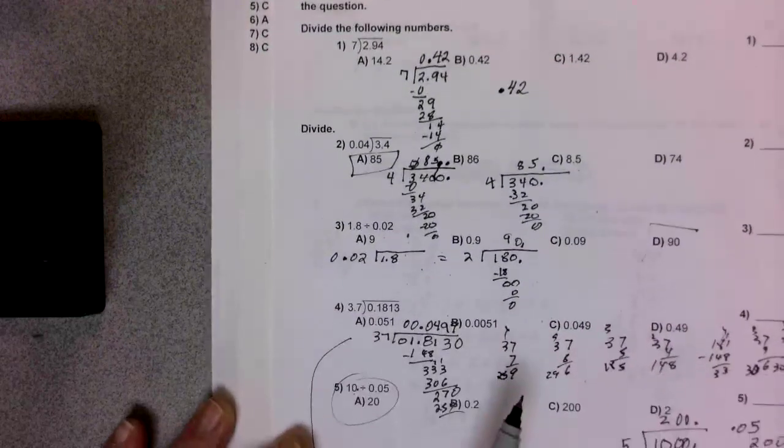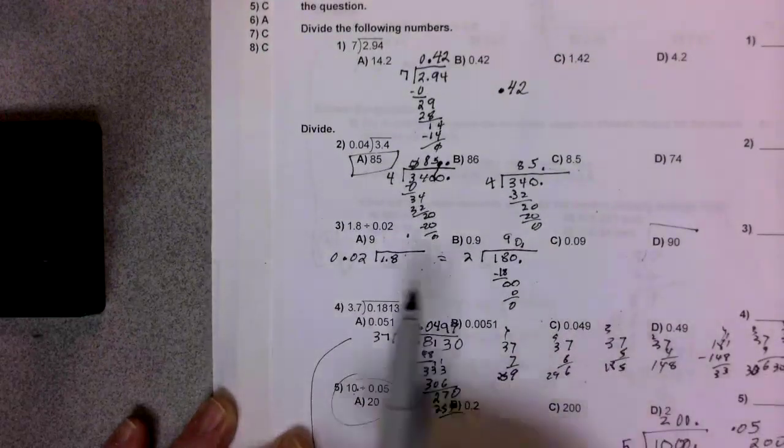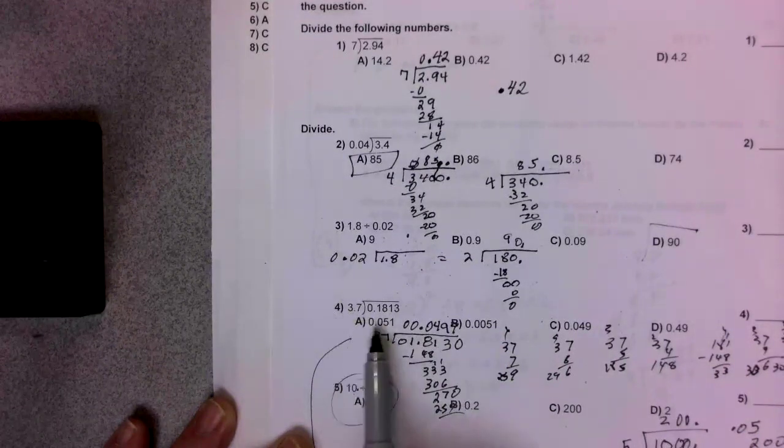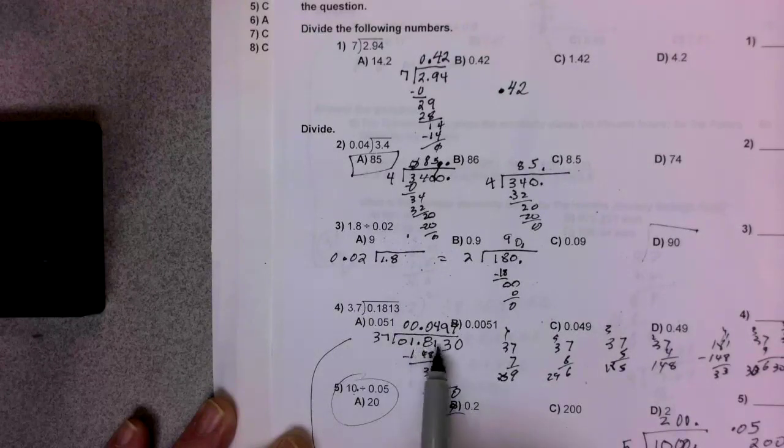Number 4, these are all going to be similar. This one's just going to be a little more tedious because it's bigger numbers. This is 3.7. Move it 1 place to the right, turn it into 37. 1 place to the right, turn this into 1.813, and then start dividing. Well, 37 goes into 0, into 1, 0. 37 goes into 18, 0 times.